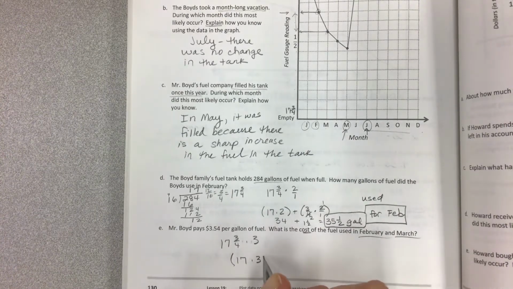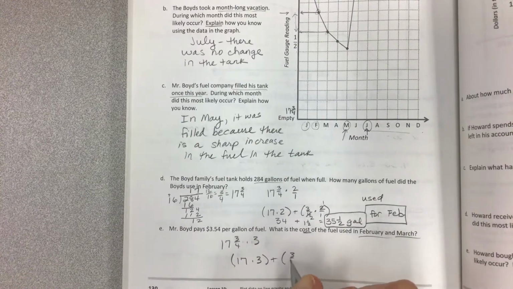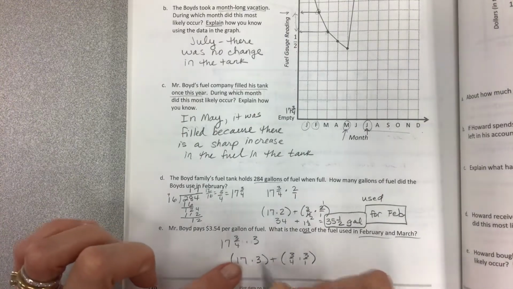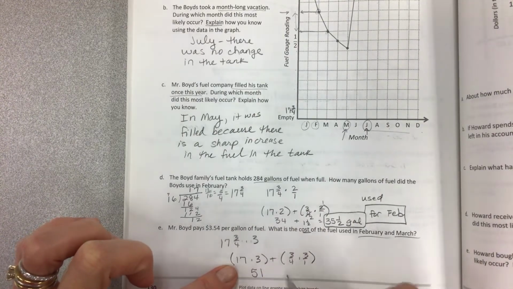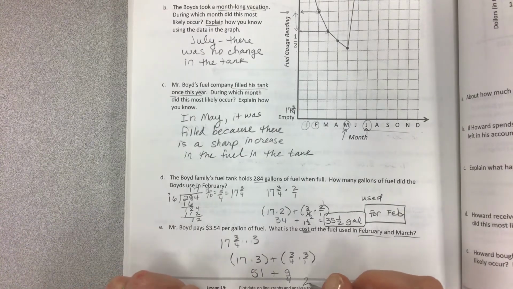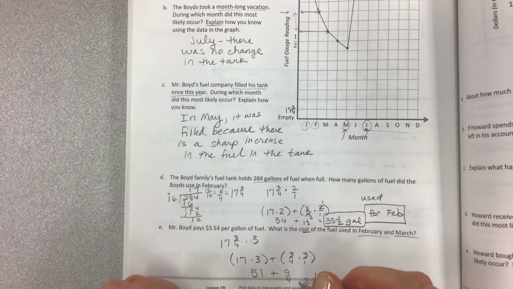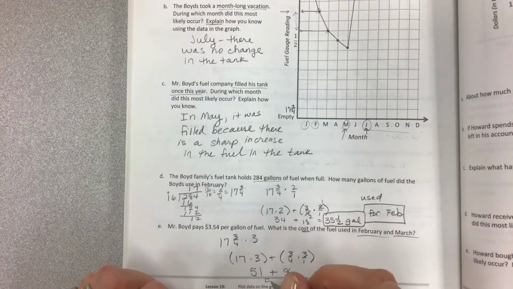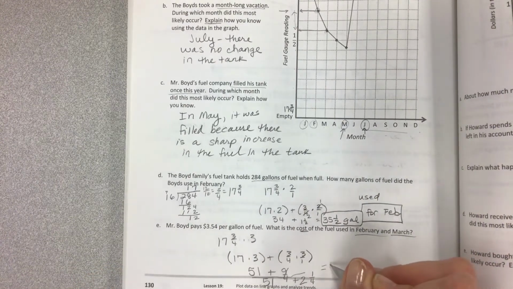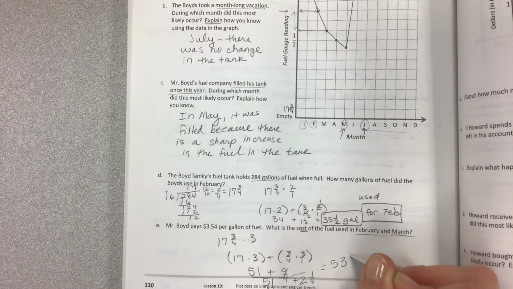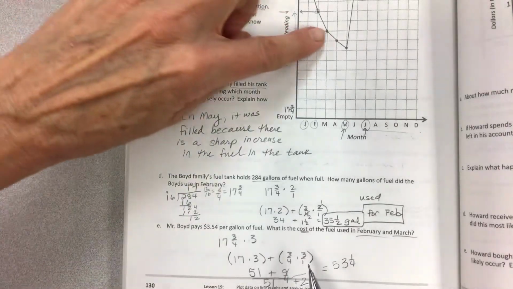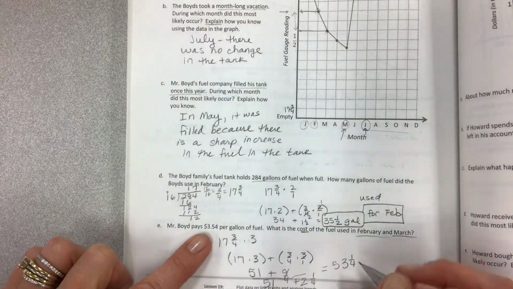So 17 times 3 plus 3/4 times 3. And let's do 7 times 3 is 21, 3 times 1 is 3, so 51. And then 9/4 is going to be 2 1/4. So 51 plus 2 1/4 equals 53 1/4. So that's how much fuel was used in those 2 months, but now I need to multiply that.